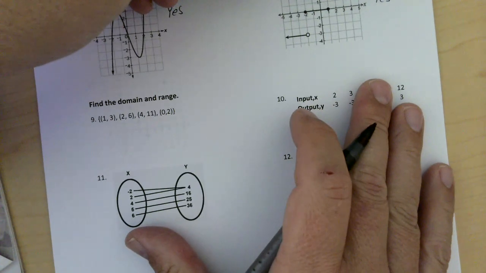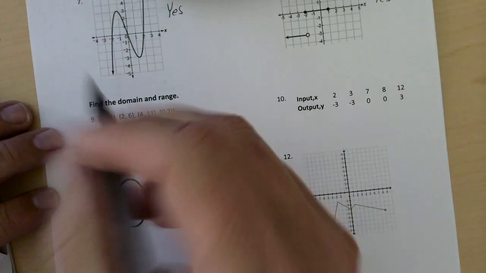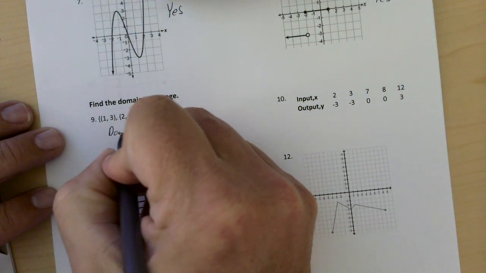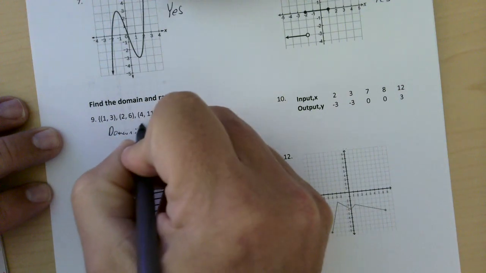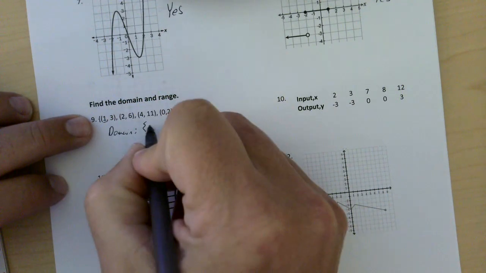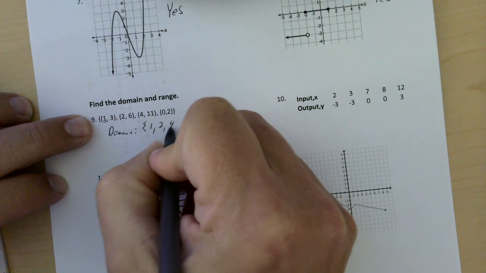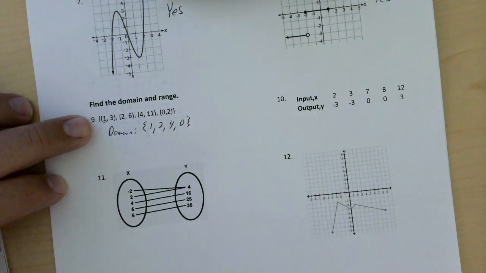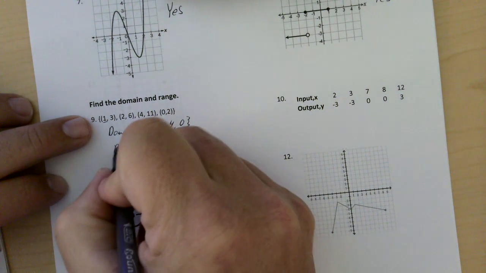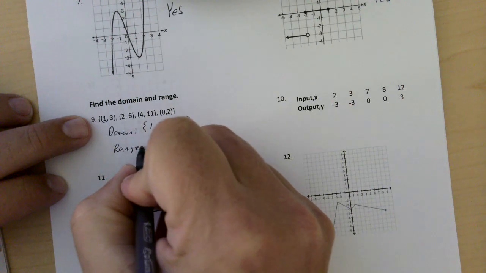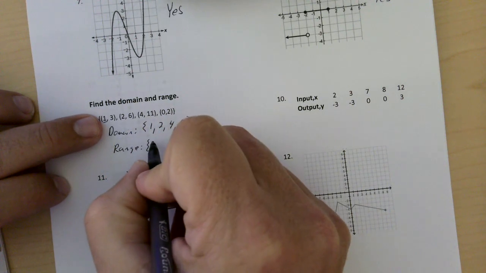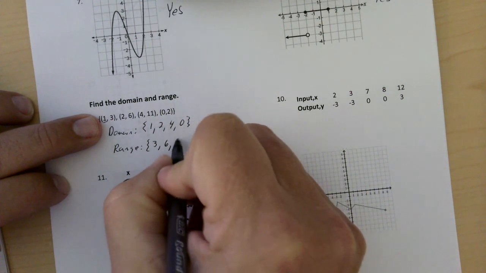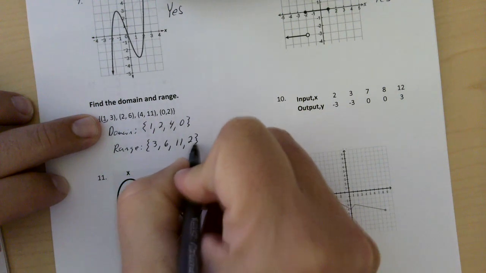Okay, so now we also learned about domain and range. In this case, I just have to list my inputs. So I'm just going to write down 1, 2, 4, and 0. That's my domain. The definition of range is our y values, our output. So in this case, I see a 3, 6, 11, and a 2.